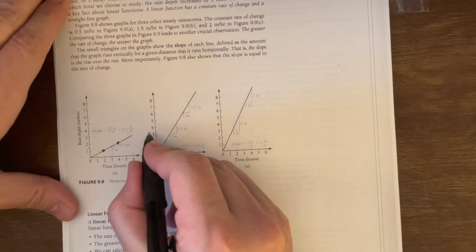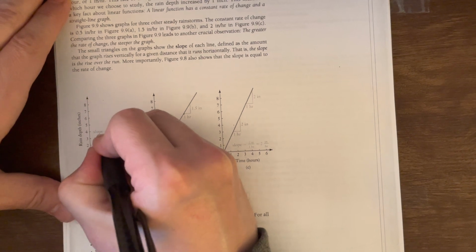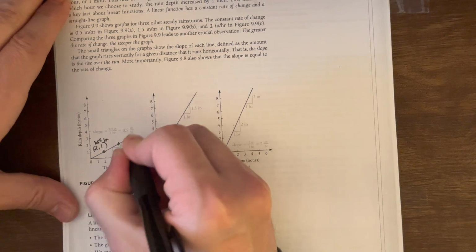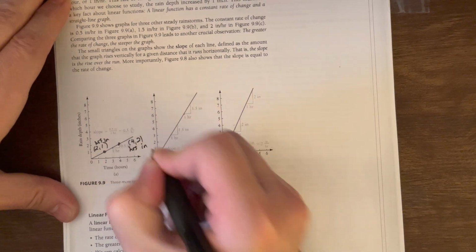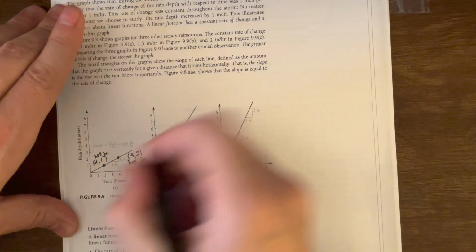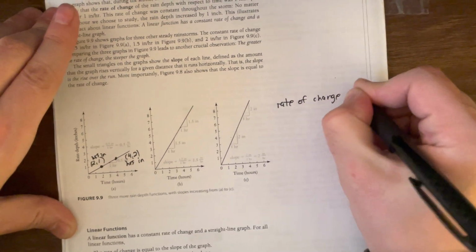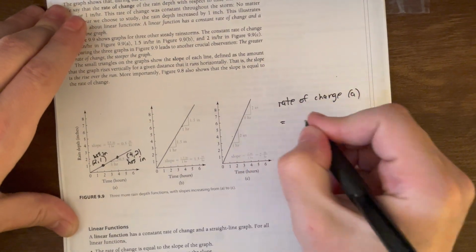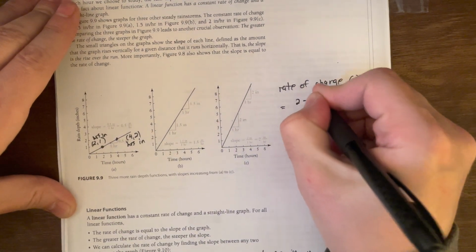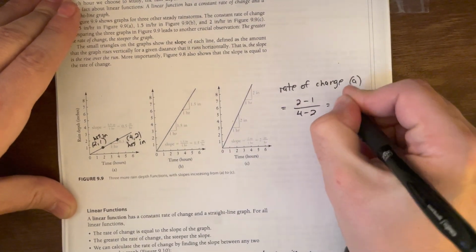If I identify these 2 points, this would be (2, 1), 2 hours for 1 inch of rain. This point would be (4, 2), 4 hours for 2 inches of rain. If I follow my blueprint here, my slope, my rate of change, and let's just note this is for part A, I would take the y value minus the y value, so 2 minus 1, over the x value minus the x value, which is 4 minus 2.